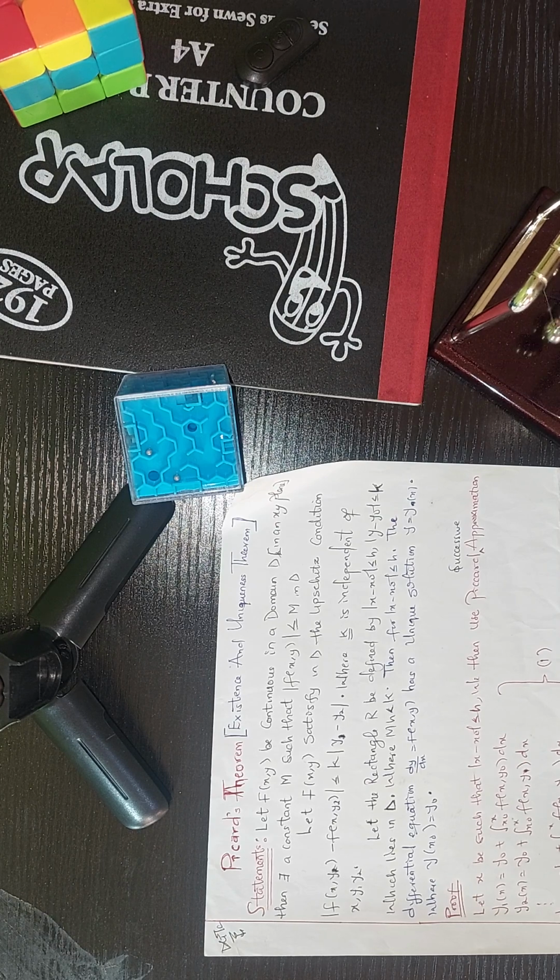ODE. Yeah, I explained something of recent, which is Picard's, sorry, Lipschitz condition, the statement.